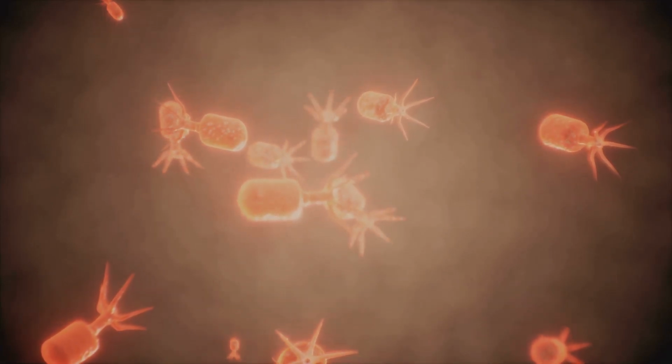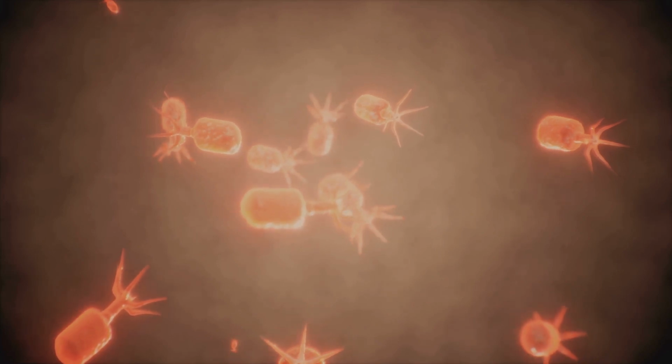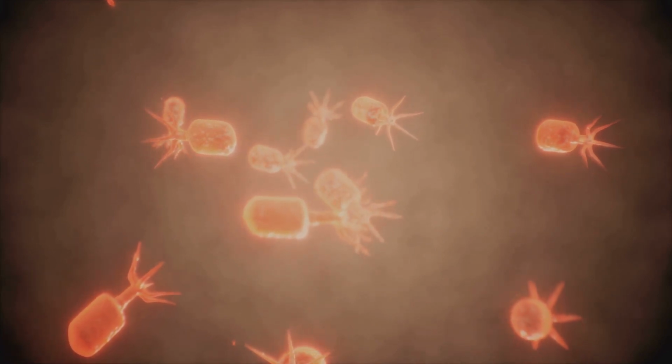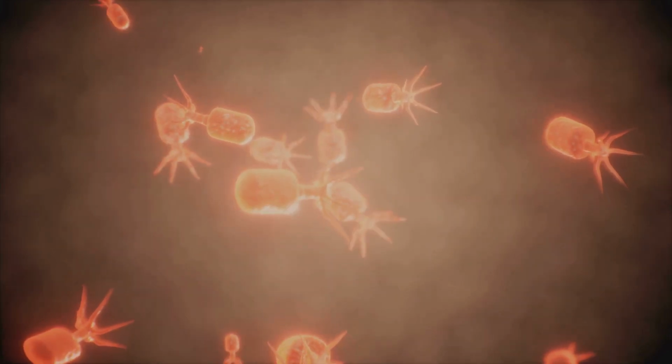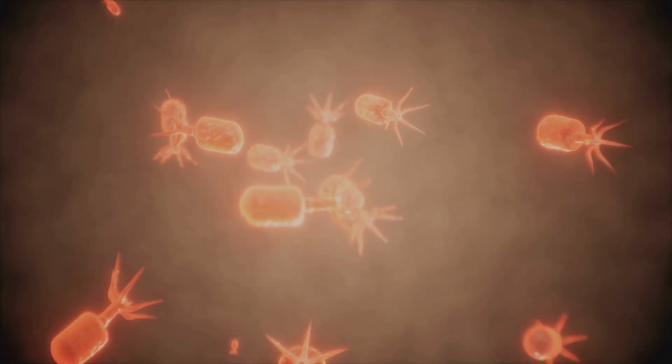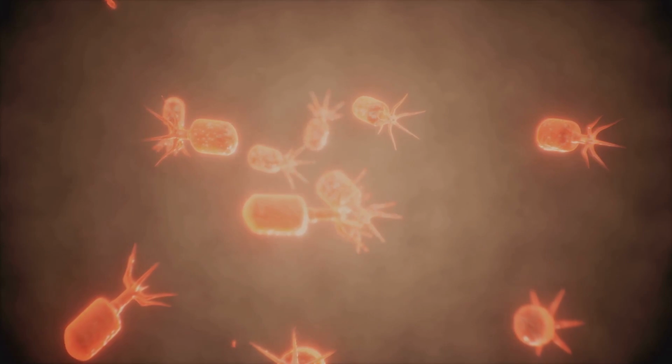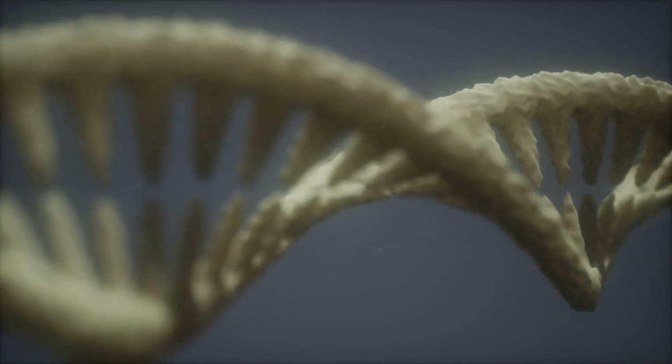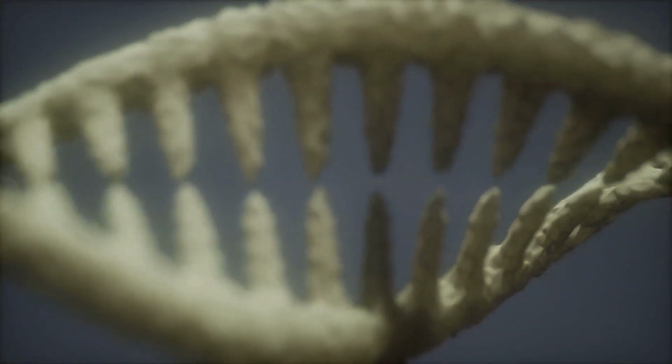Within every living cell lies a microscopic marvel, a molecule called DNA. This molecule is the blueprint of life, containing the instructions necessary for the growth, development, functioning, and reproduction of all known living organisms and many viruses. This elegant, twisted ladder holds the instructions for life itself.